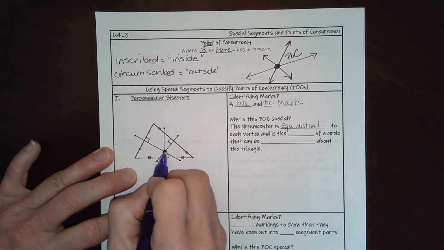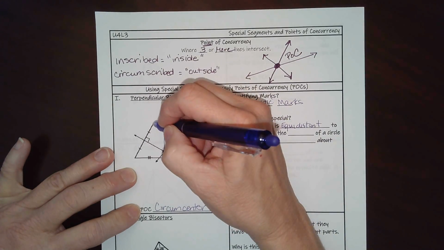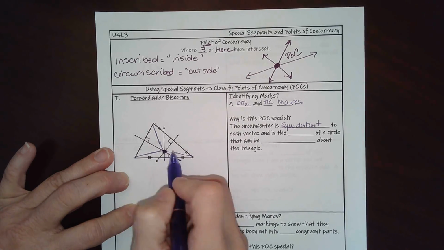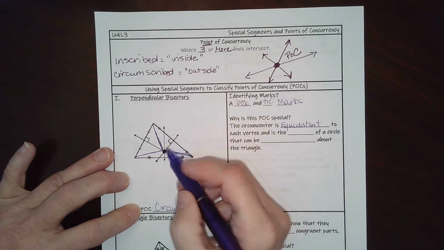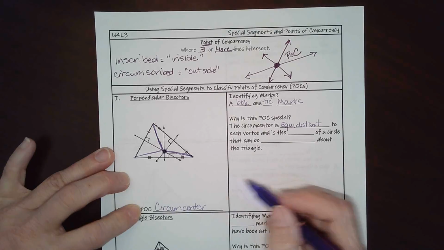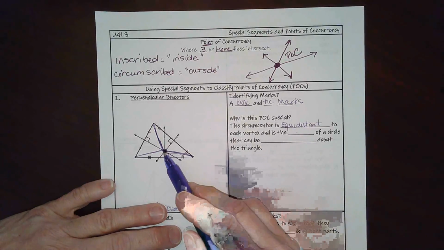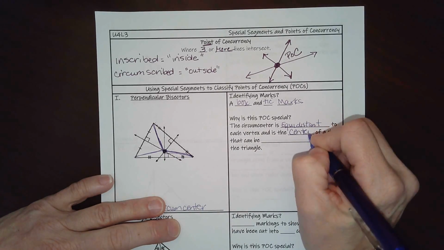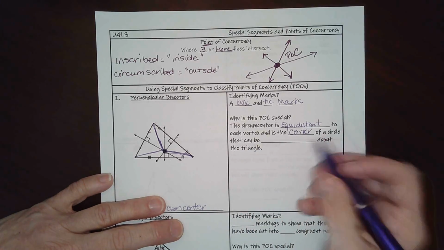So I'm going to draw that from here to here, from here to here, and from here to here. These 3 distances from this point to each vertex are equidistant. They have the same distance. And the circumcenter is the center of a circle that can be circumscribed about the triangle.